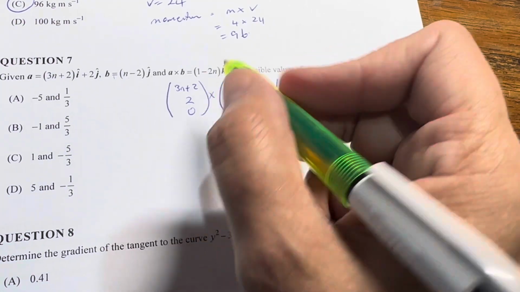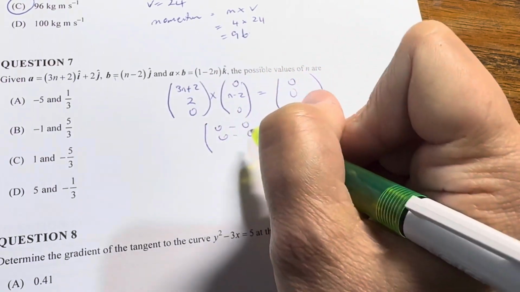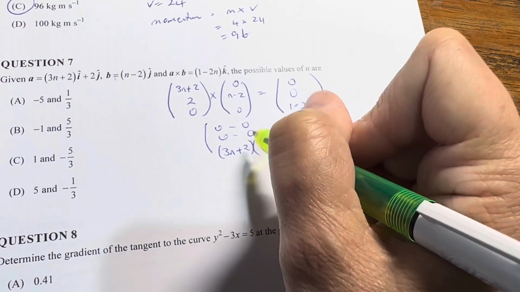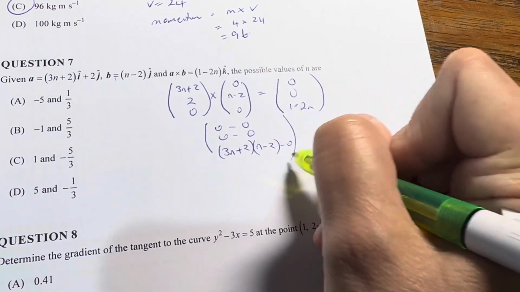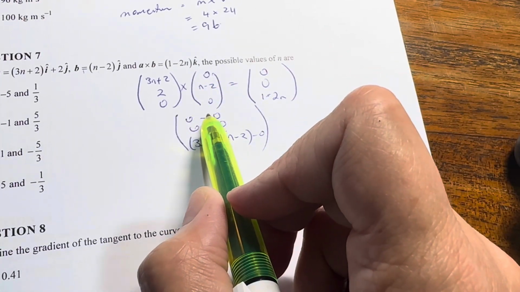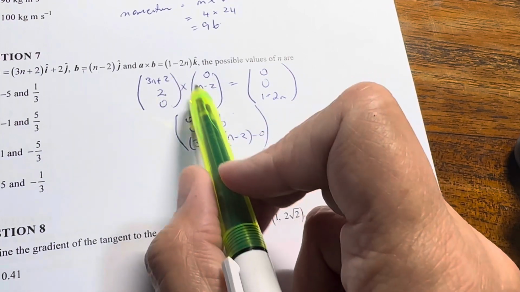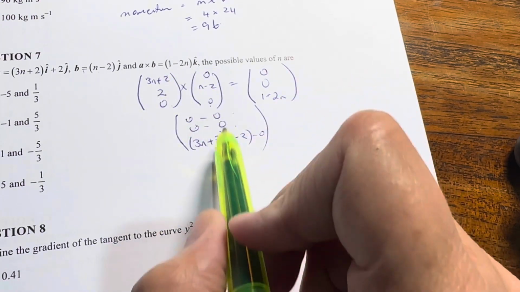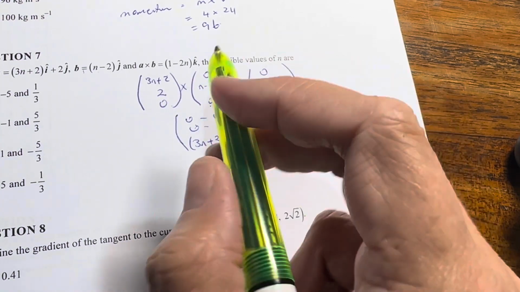Now, if we use our cross product rule, you end up with 0 take 0, 0 take 0, 3n plus 2 times n take 2 take 0. That's if you're applying your rule. When you do this one times this one, it is 0, and this one times this one is 0. And then we do this one times this one is 0 and this one times this one is 0. And then you do that times that, but then 2 take 0 is 0. So it's using the rule on your rule sheet.